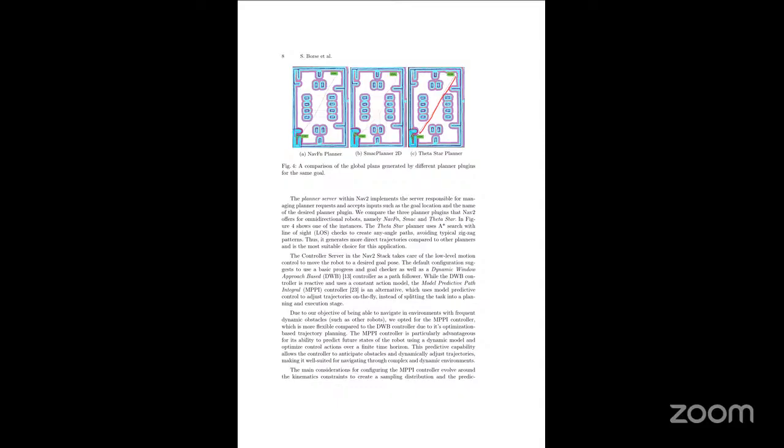DWB means dynamic window-based controller. At the same time, the robot could be moving forward, backward, left. Which one is good? This dynamic window-based controller will check which one is suitable. This is actually a reactive controller. That means it checks the obstacle in front right now. It will not predict the future. Right now, what is the obstacle in front of the robot?